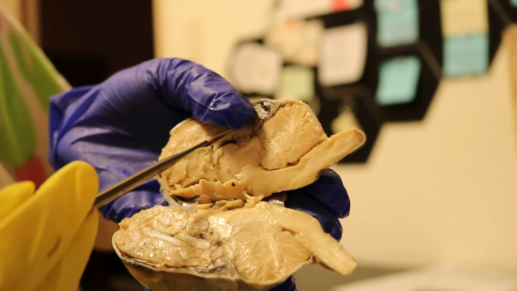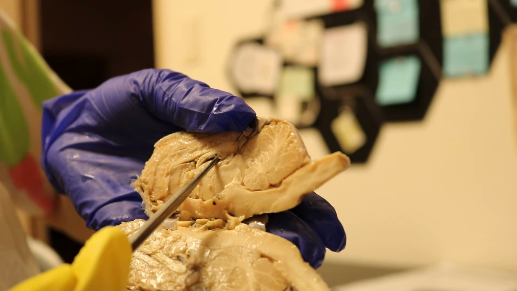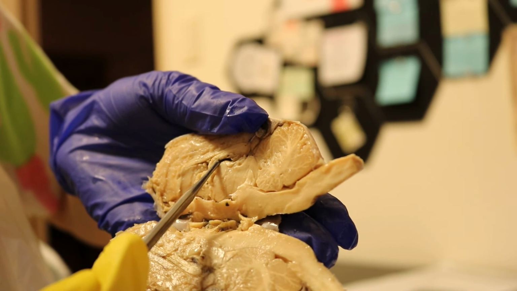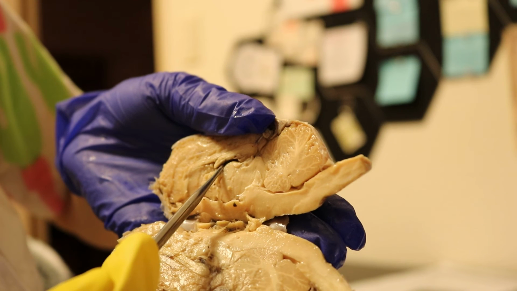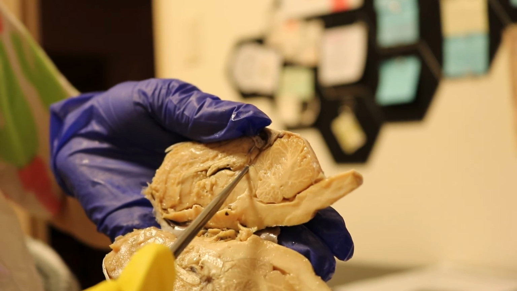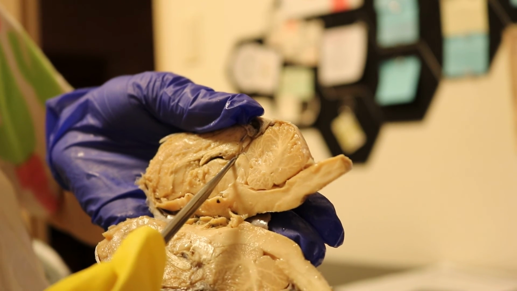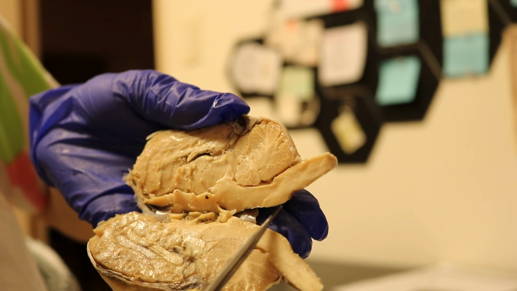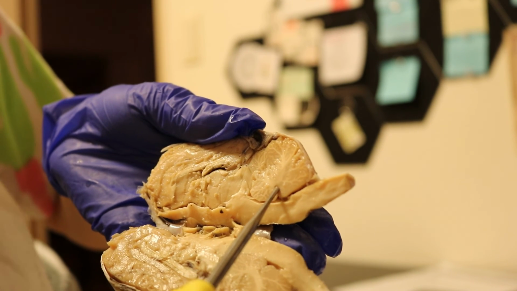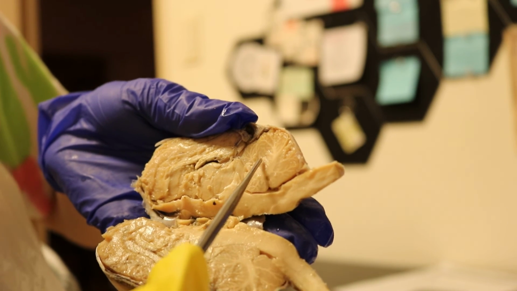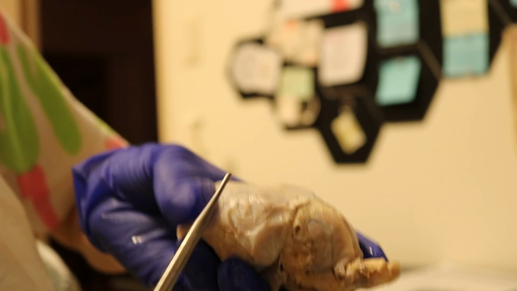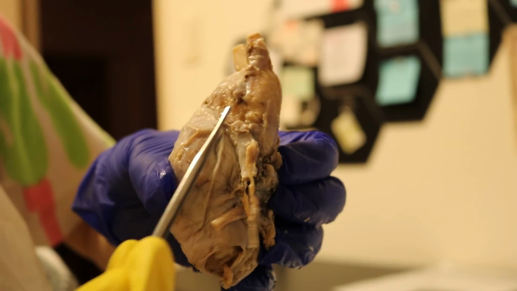And the septum pellucidum is right here. The choroid plexus right here. The third ventricle, cerebral aqueduct here, fourth ventricle here, arbor vitae here, white matter, gray matter on top, dorsal and ventral roots more on the bottom here.